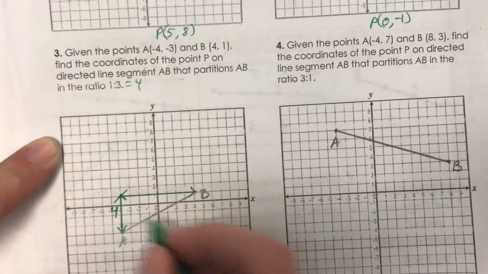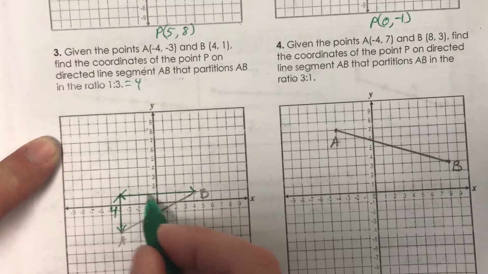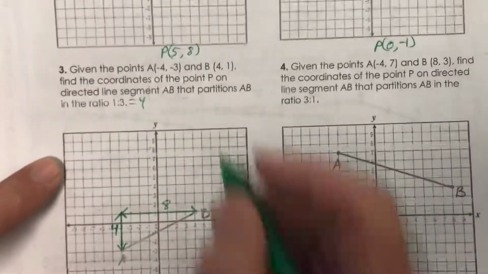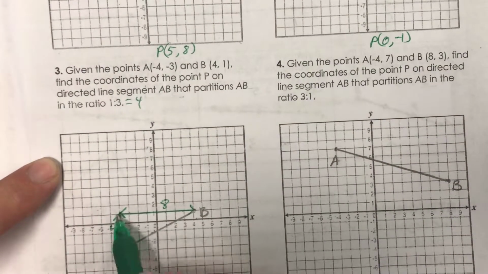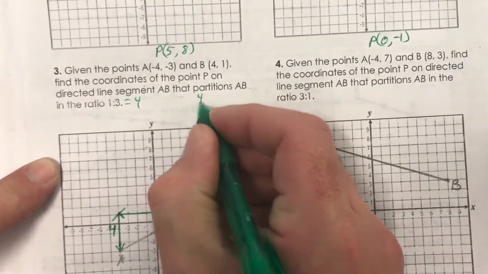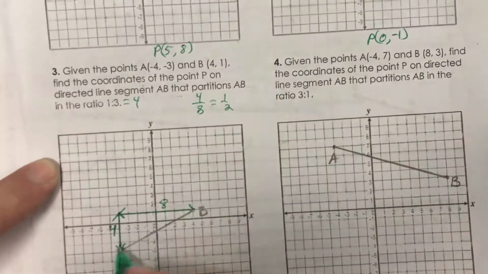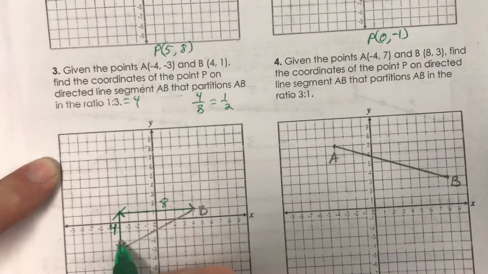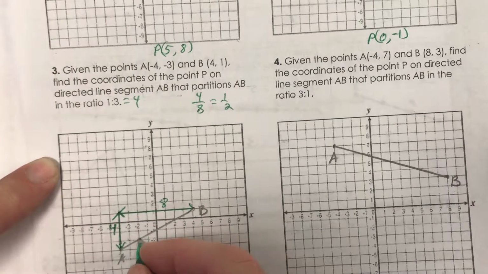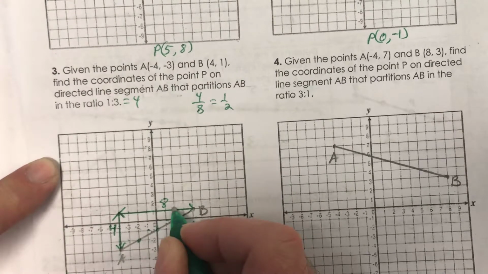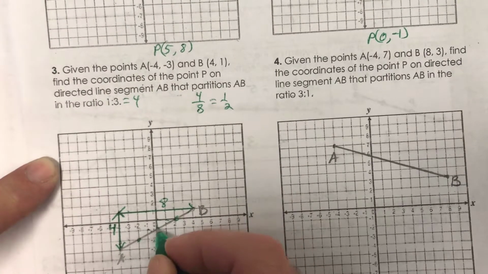So the vertical distance is 4, horizontal distance is 1, 2, 3, 4, 5, 6, 7, 8. Okay, so it's going to be 4 over 8, which is 1 over 2. Okay, so we're going to go rise 1, run 2, rise 1, run 2. So we've got there, there, and there.